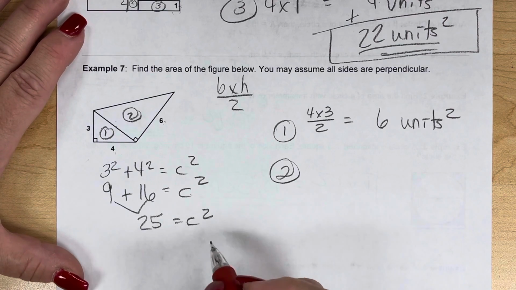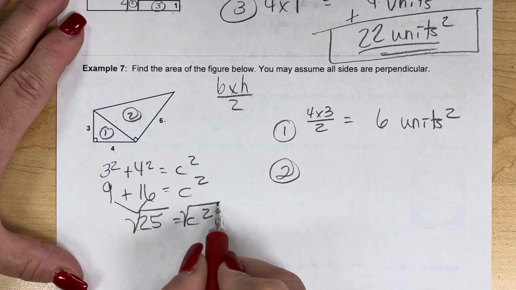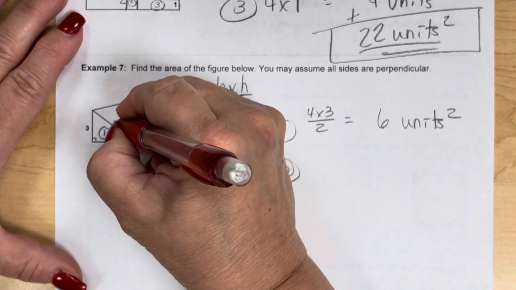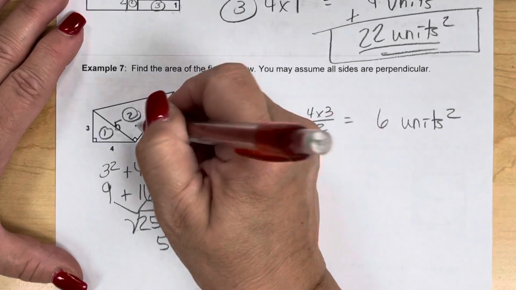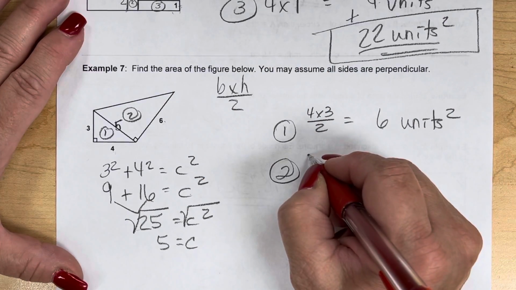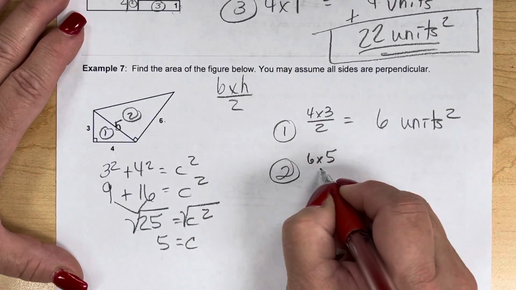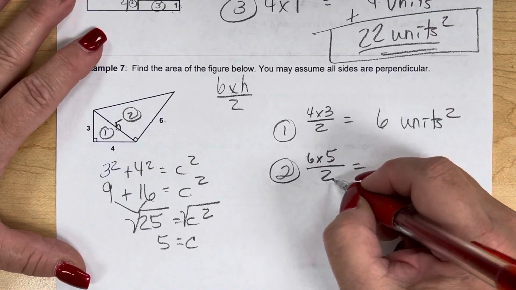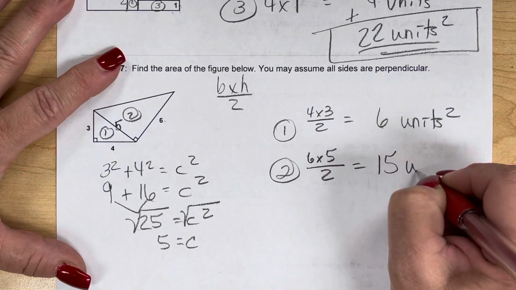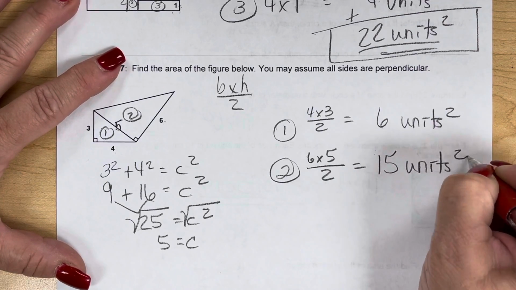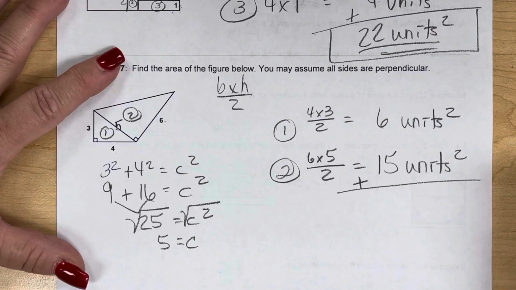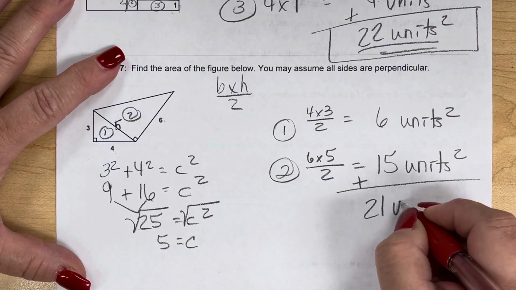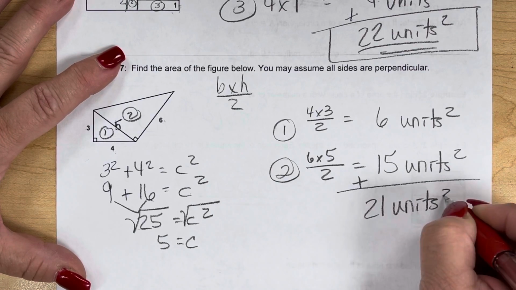Remember, I don't want c squared, I want c, so I'll need to do the square root. So c equals 5. So that lets me know this is 5. Now I have my base and my height. 6 times 5 divided by 2. That would be 30 divided by 2, so 15. That's the area for that shape. And then I just add the 2 of them together, and I get 21 square units.